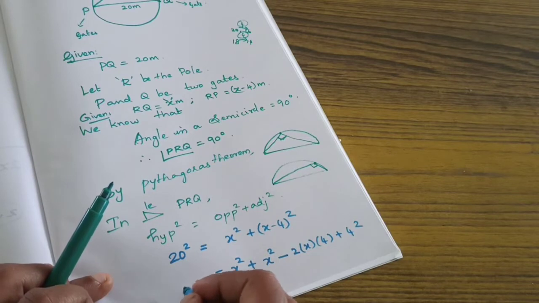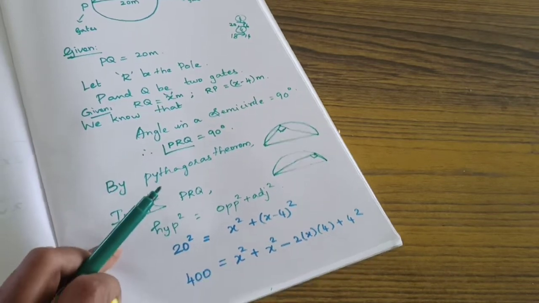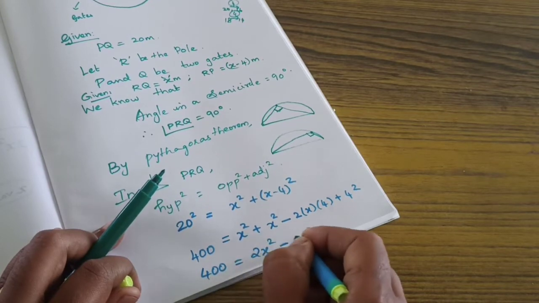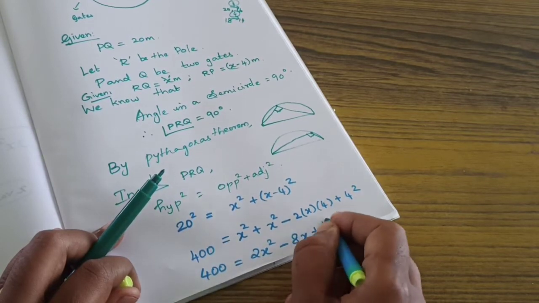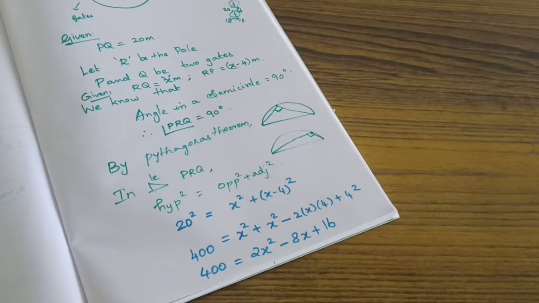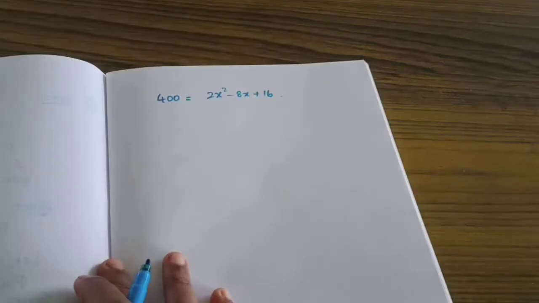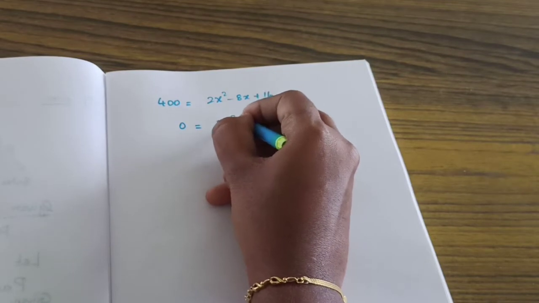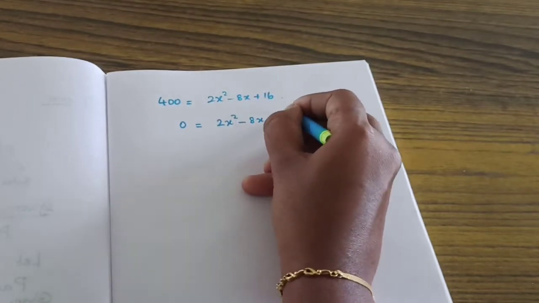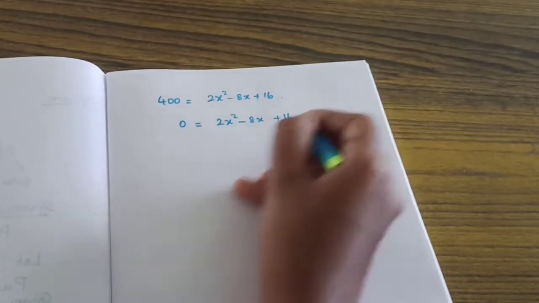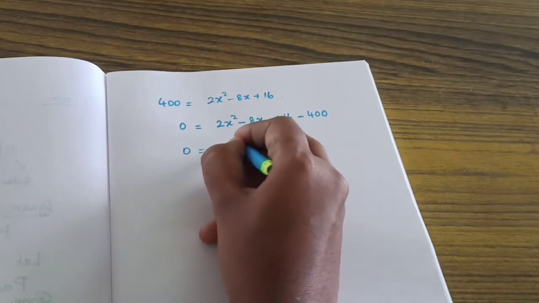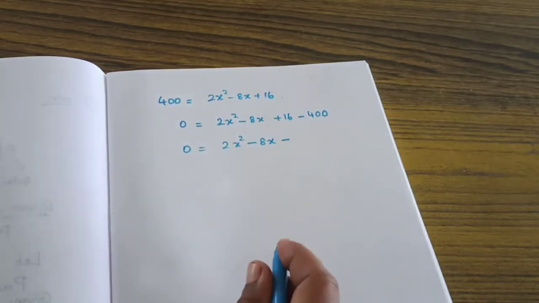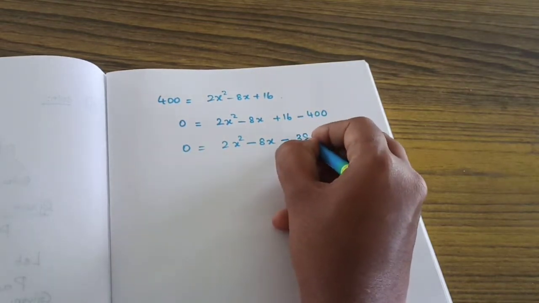a square minus 2ab plus b square. Here 20 square is 400. So 400 is equal to 2x square minus 8x plus 16. Now take all the terms to one side. Then 0 is equal to 2x square minus 8x plus 16 minus 400, so 0 is equal to 2x square minus 8x minus 384.